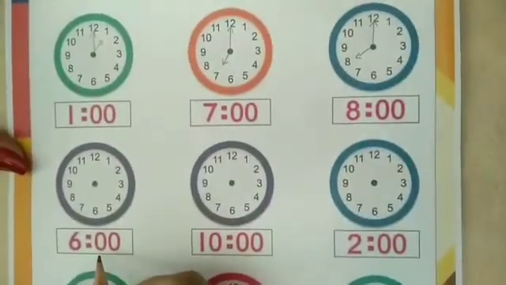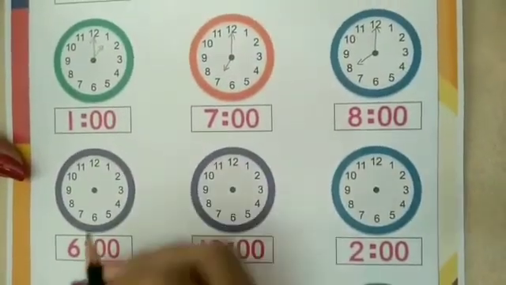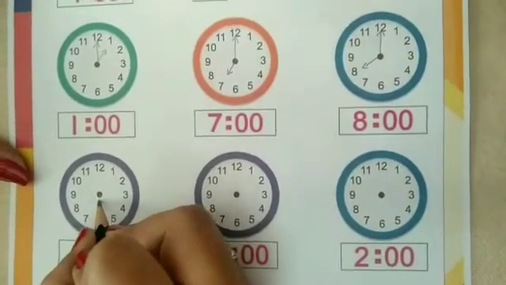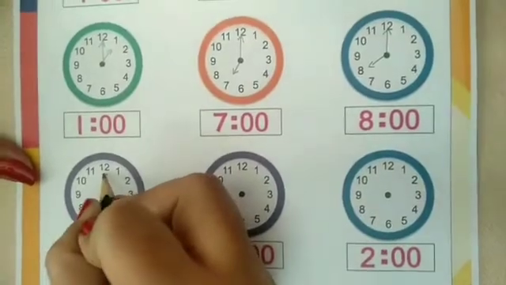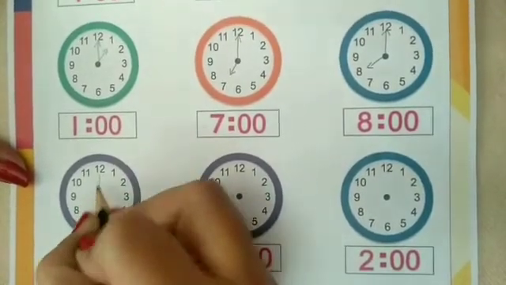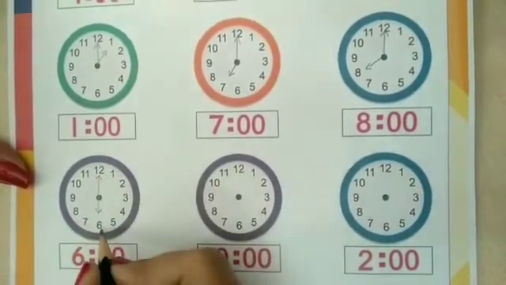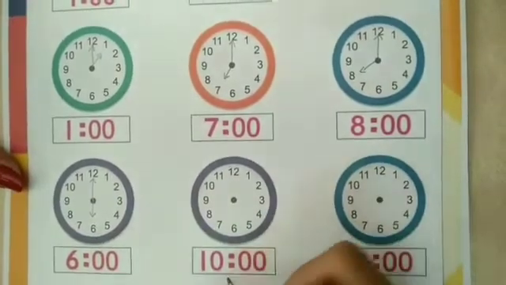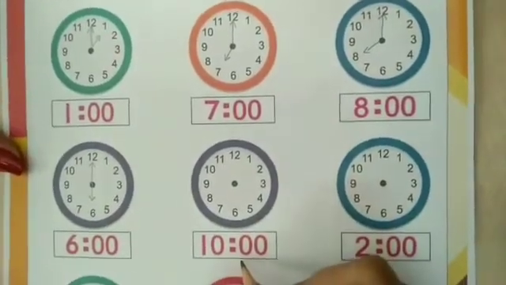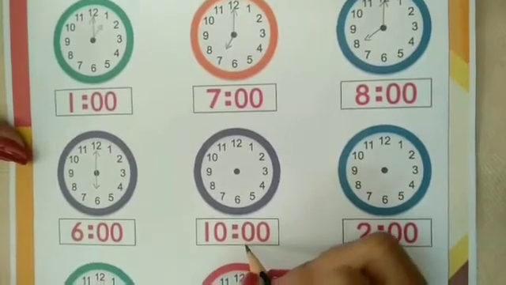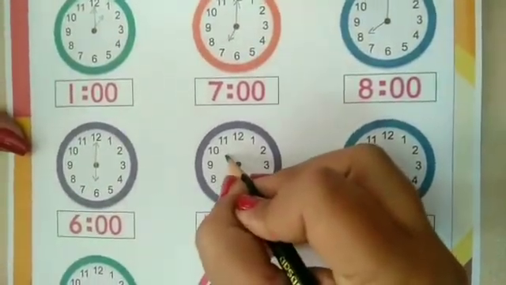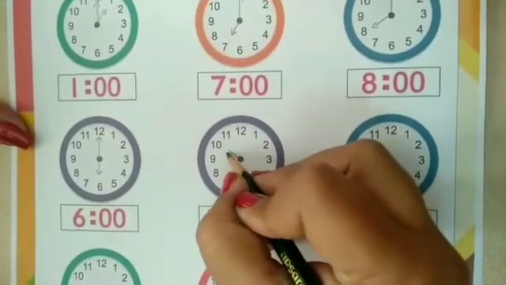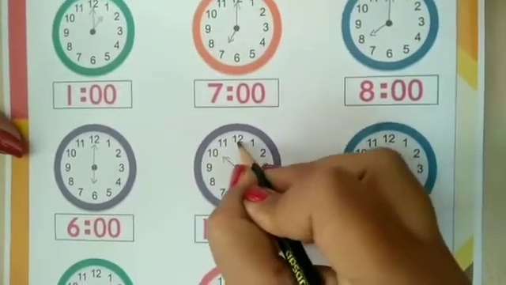Now what is the time? The time is 6 o'clock. So we will draw short hand at 6 and long hand at 12. It is 6 o'clock. Now what is the time? The time is 10 o'clock. So we will draw short hand at 10 and long hand at 12.